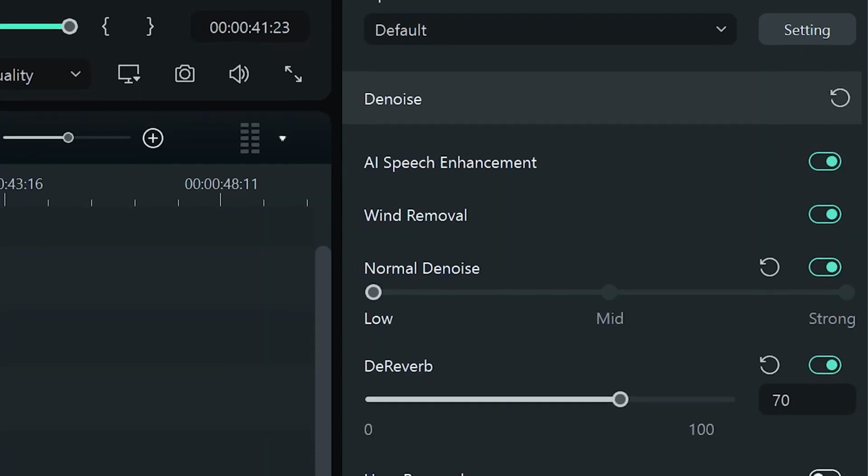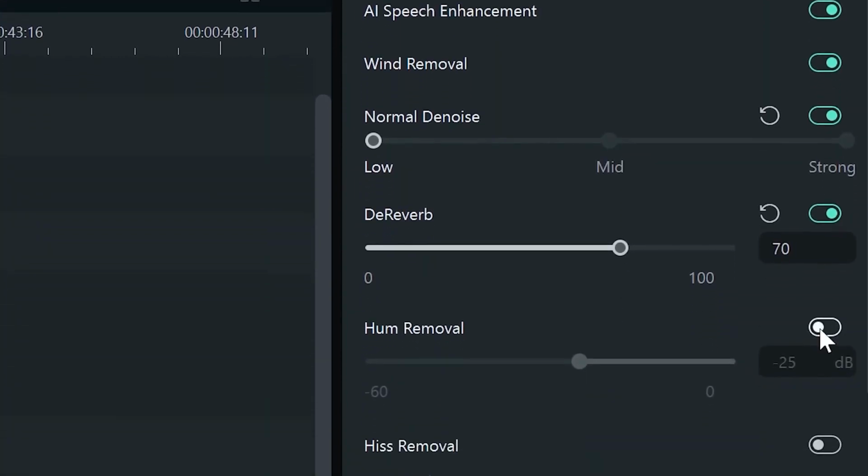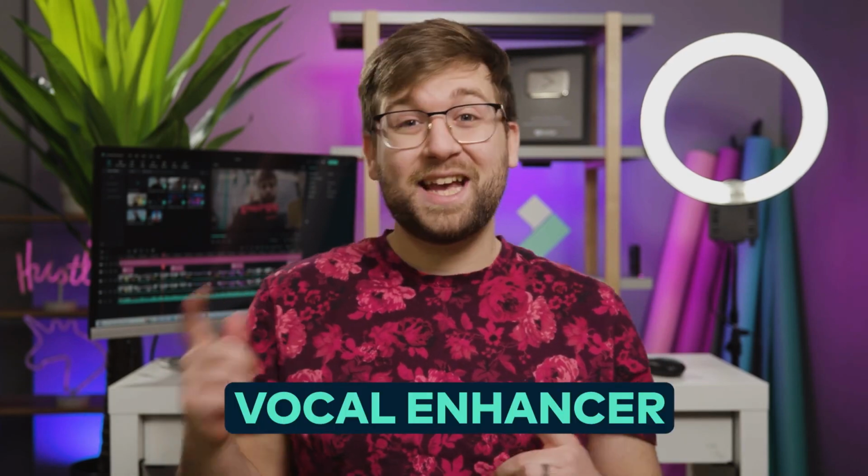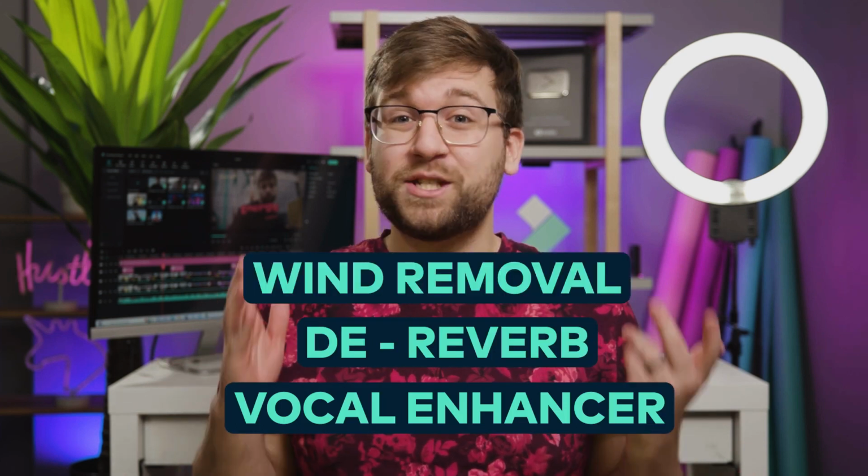Your freedom to creativity now begins with the all-new Filmora 12. It's packed with smart, exciting features to help you unleash your creativity. Like audio stretch and the new Denoise features. Like vocal enhancer, de-reverb, and wind removal.